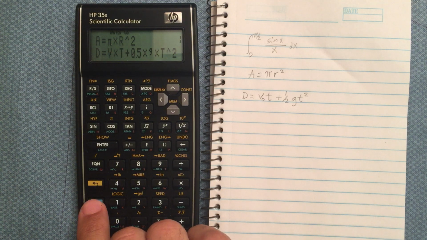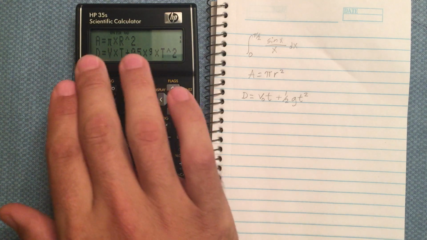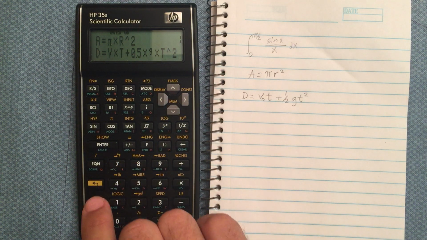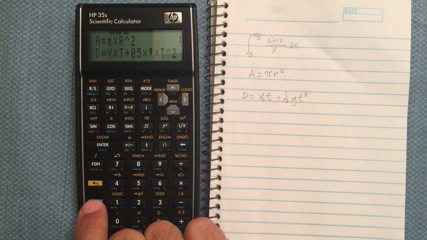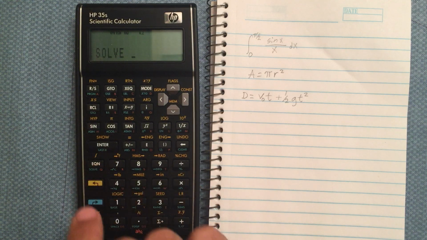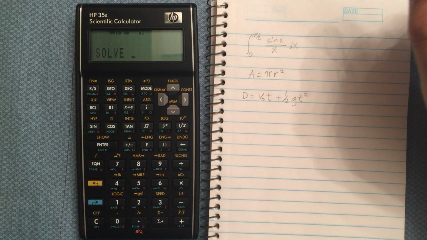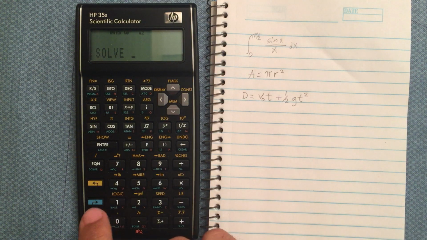Now if I want to solve this for any variable, if I just want to solve for d, I can hit enter and then enter. It'll prompt me for v and t. But if I want to solve it for any other variable, I can go to blue shift solve and tell it which one I want to solve for. So let's just do the distance first. So we're going to solve for d.